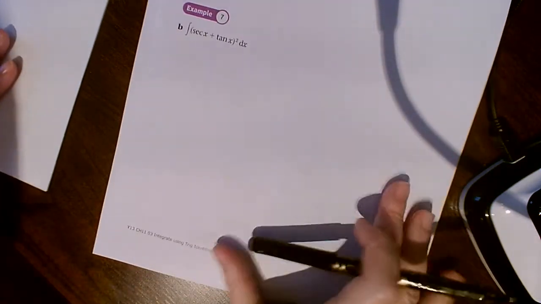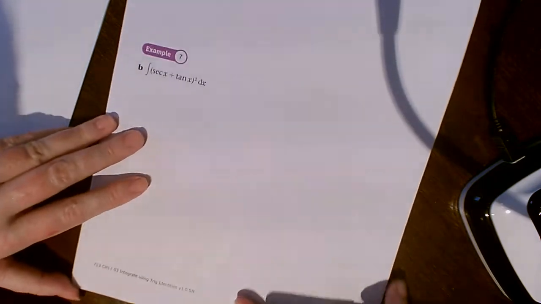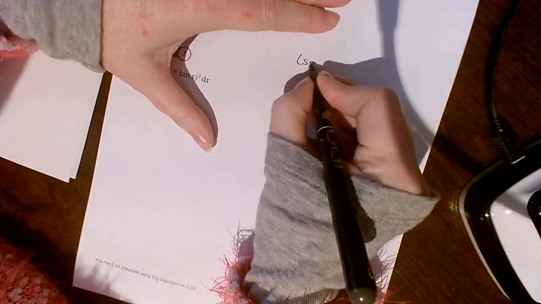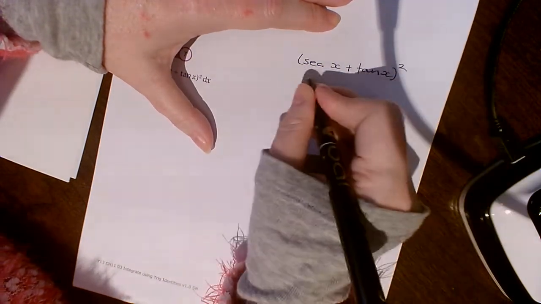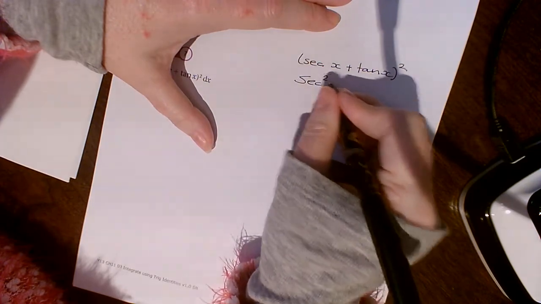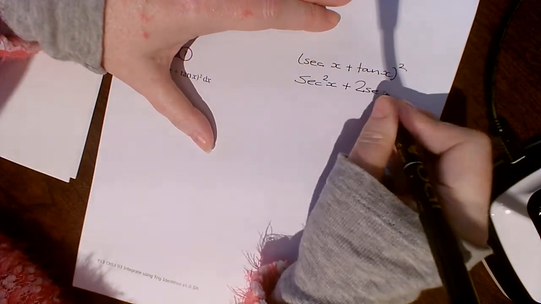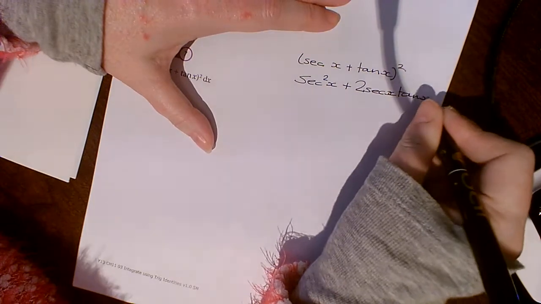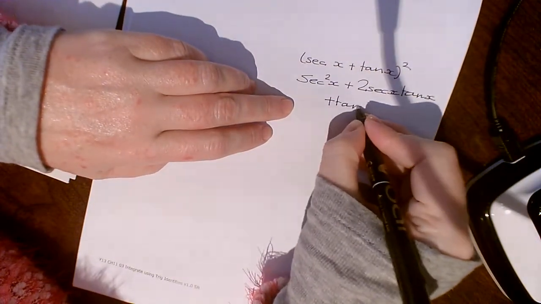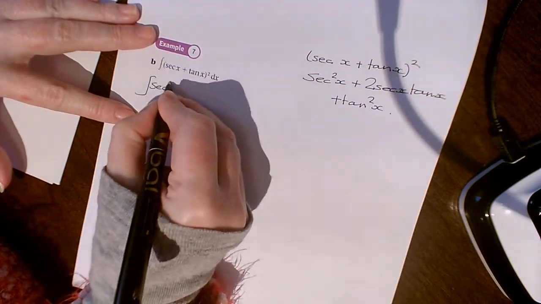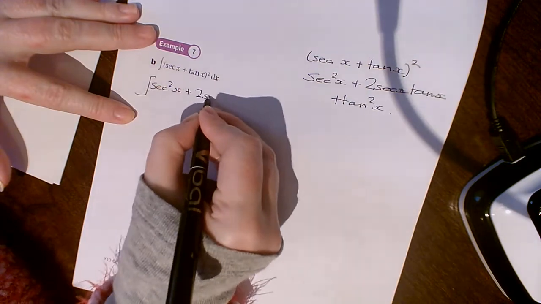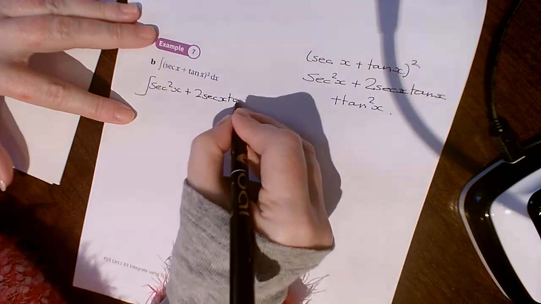Right, this one we've got a double bracket, so we've got sec x plus tan x all squared. So I'm going to multiply that out. So that will give me sec squared x plus 2 sec x tan x plus tan squared x. So at this stage now, I'm going to think about what I know that I can integrate and what I need to change.